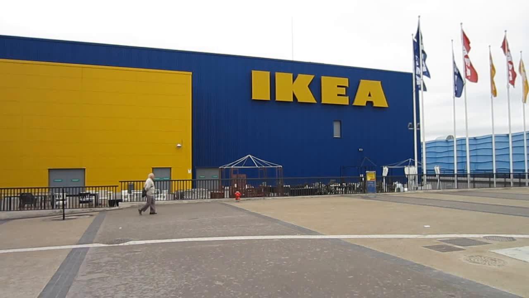Here we are outside the shop. The name of the shop is IKEA, and IKEA sells lots of things for the home and the house, and we are going to be looking at furniture for the living room. So I think we are ready. Let's go in the shop.